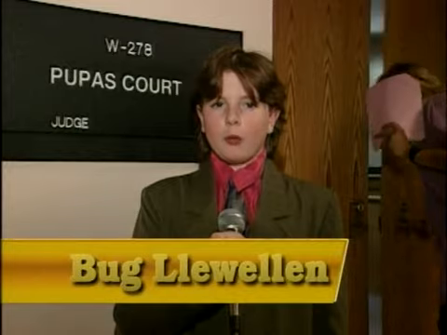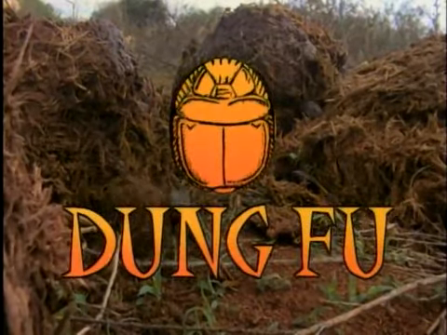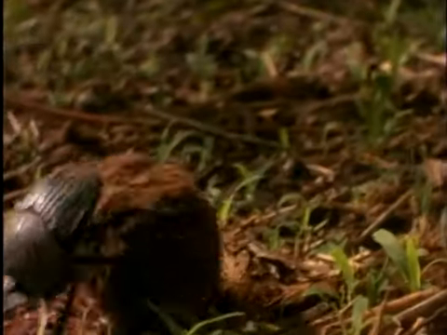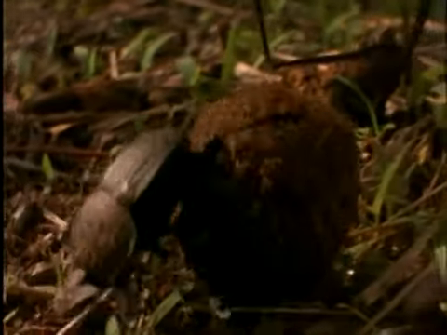And now entering the courtroom is the plaintiff Bo Weevil. Was it self-defense or insecticide? Theirs was a cold, smelly world, where the ancient art of dung fu could mean the difference between life or death.